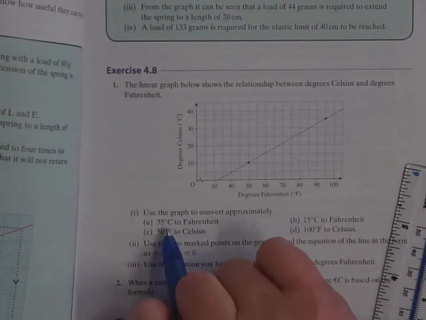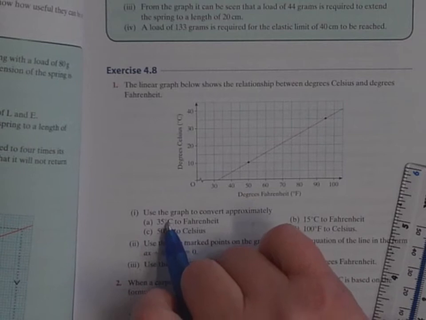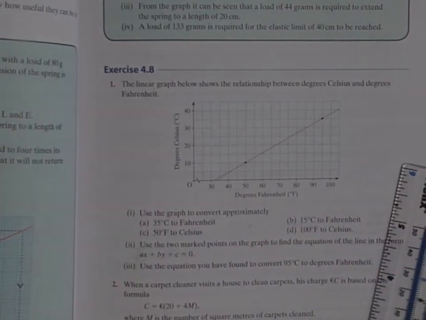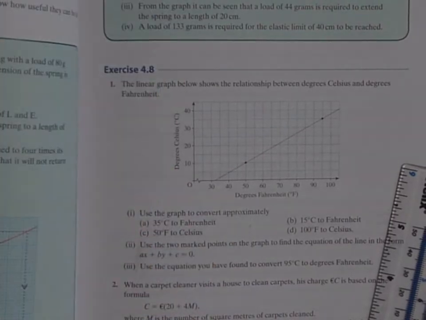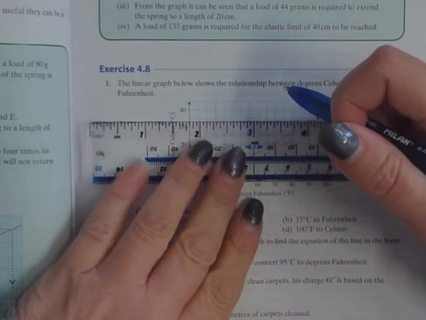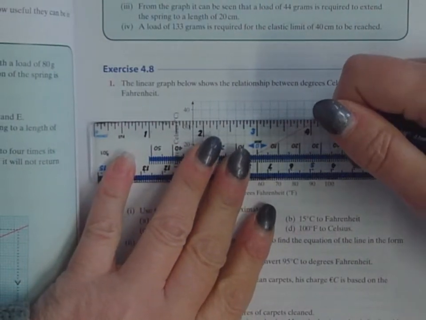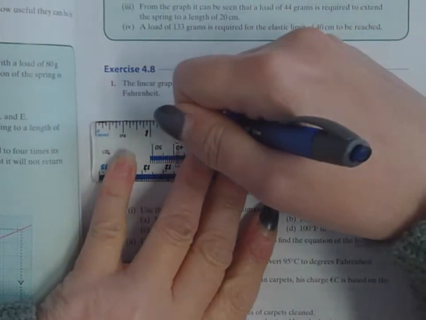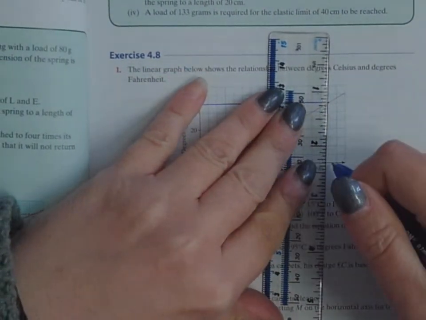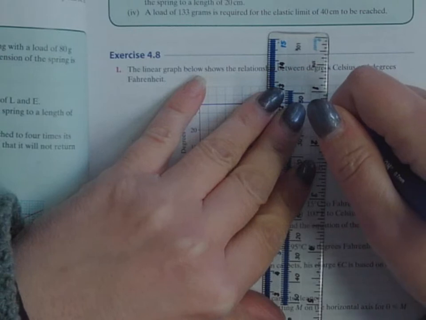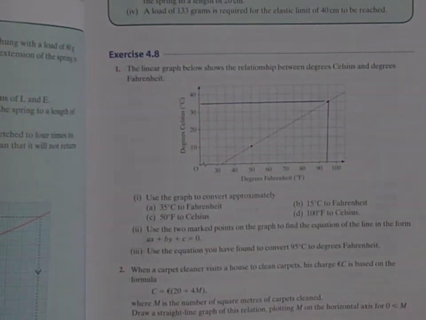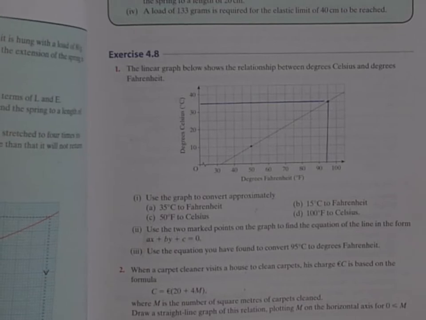So we know we have 35 degrees Celsius, so we have the Celsius and we want Fahrenheit. So I start at 35 on which axis? Where's the Celsius? It's on the y-axis. So I go to 35 on the y-axis. I draw a line across to hit the graph. I draw a line down where it hits the graph and I read off the approximate answer. So the approximate answer would be 95. We all happy with that?